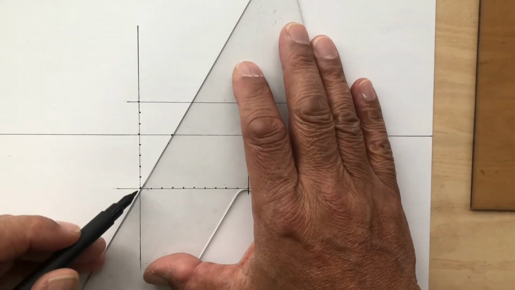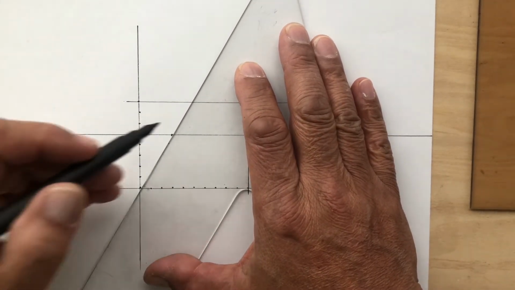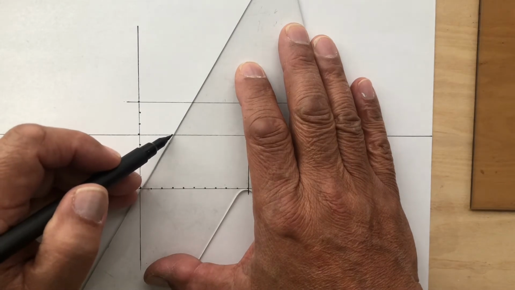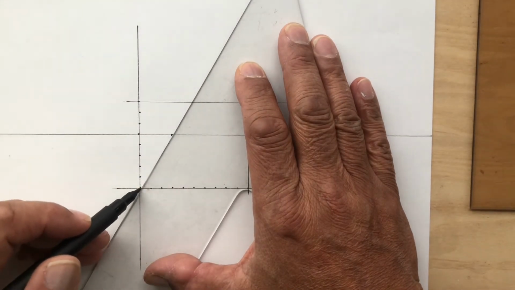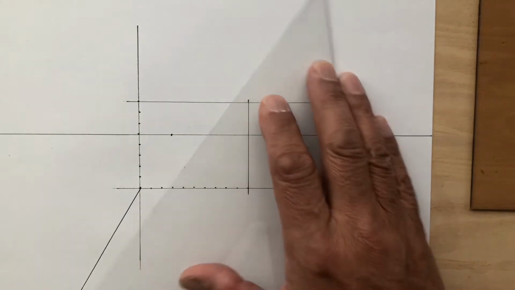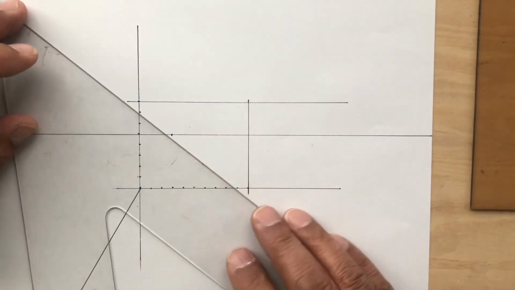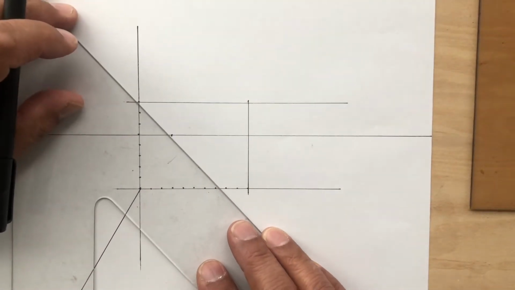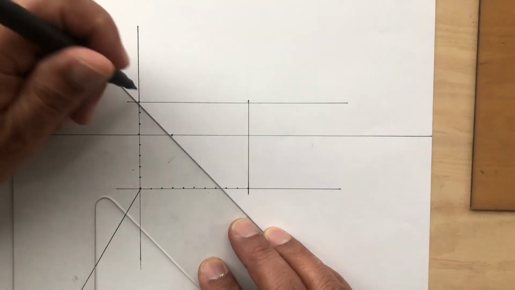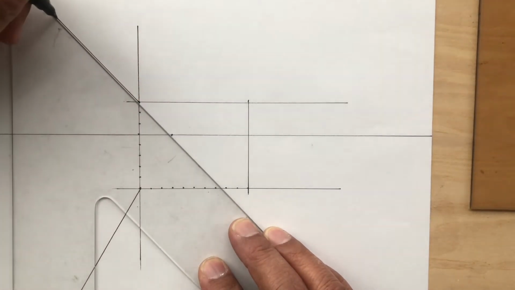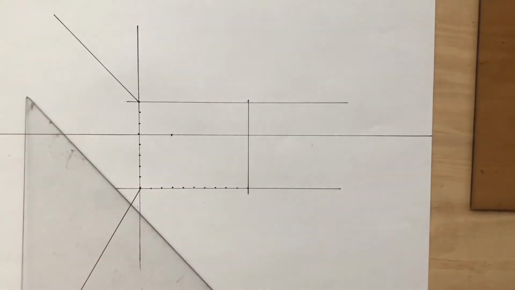So you line up the tick marks and create these diagonals. I've got vanishing point here, corner, and then out. Vanishing point here, corner, and then out. Notice that I'm not drawing all the way to the vanishing point.